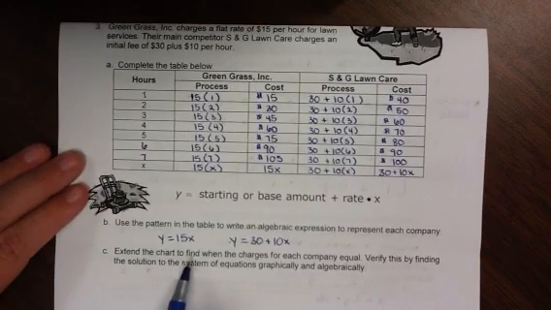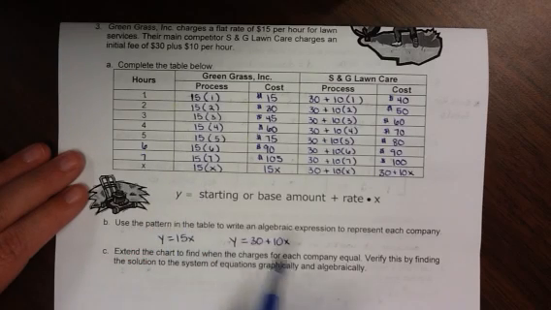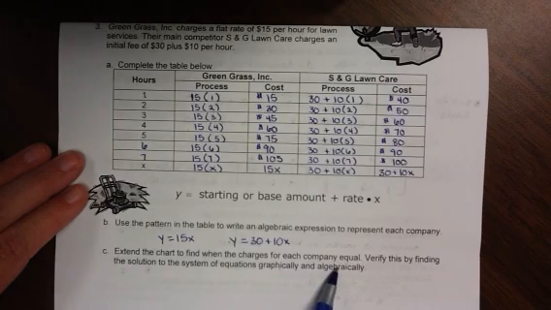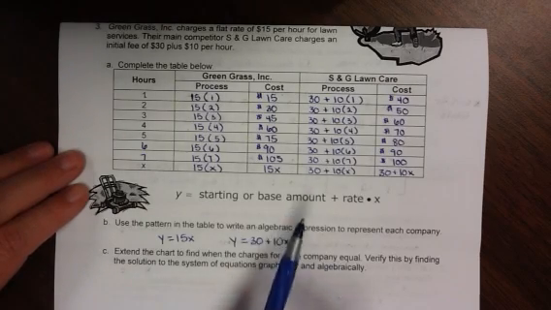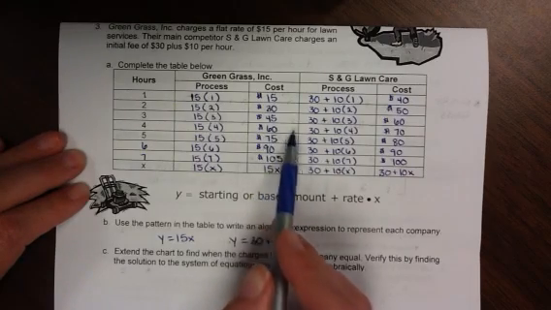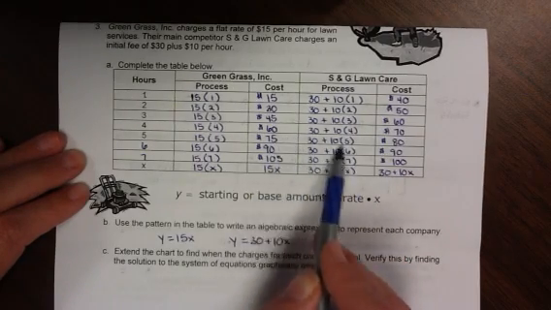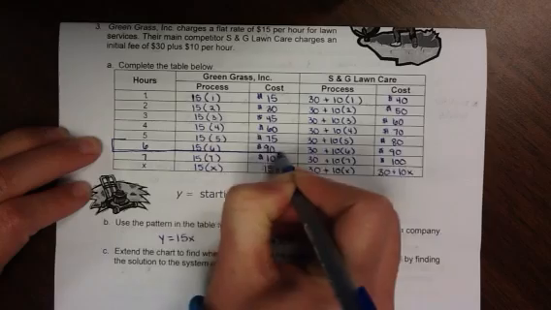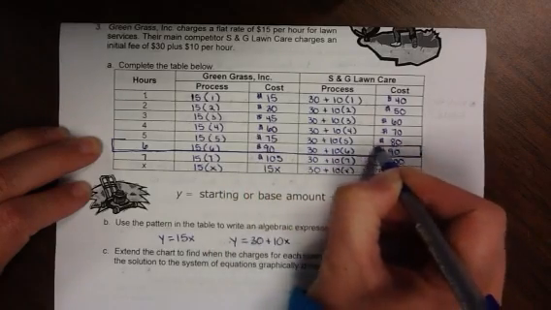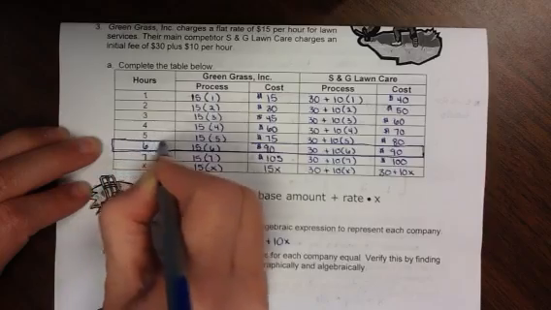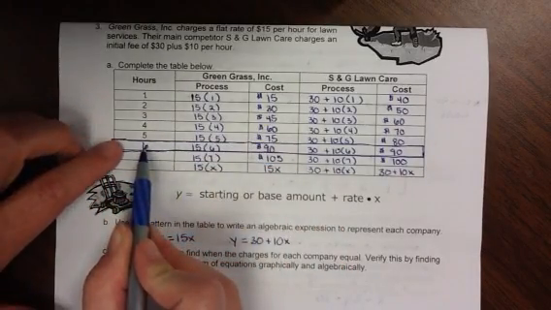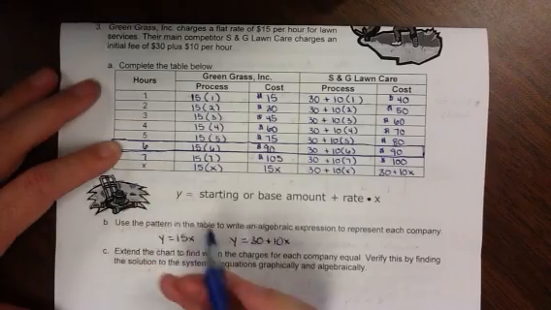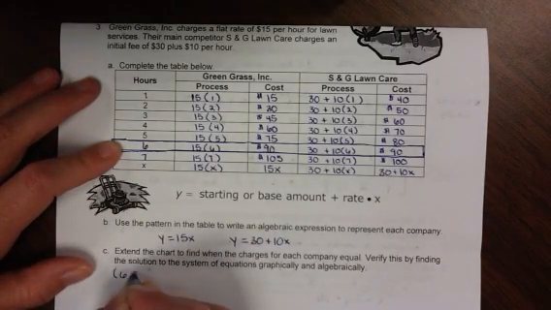So now it says extend the chart to find where the charges for each company are equal. Well, we already extended our chart. Verify this by finding the solution to the systems of equations graphically and algebraically. So if we look in the table, 60, 70, close, 75, 80, but here is 90, 90. So it's at this line right here where we are at 6 hours that they both equal the same amount. So we've got (6, 90) as the solution.